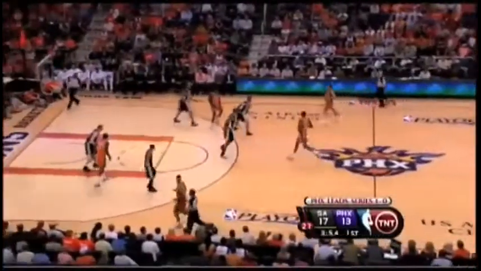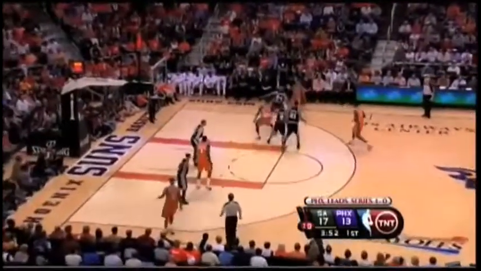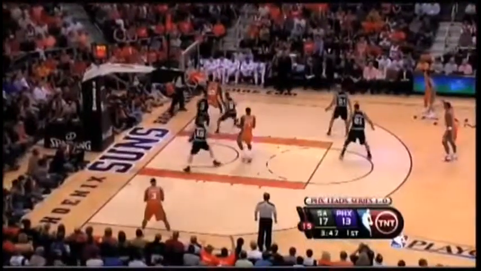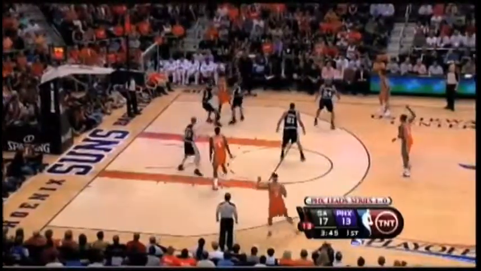Back in the starting unit, Richardson loves to post up opposing point guards off the pick and roll. He wasn't able to do it all that successfully against the Spurs, but we should expect Richardson to try to exploit Derek Fisher in the conference finals.